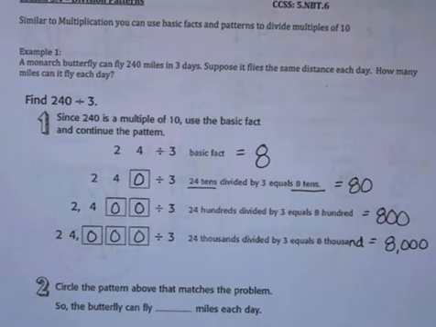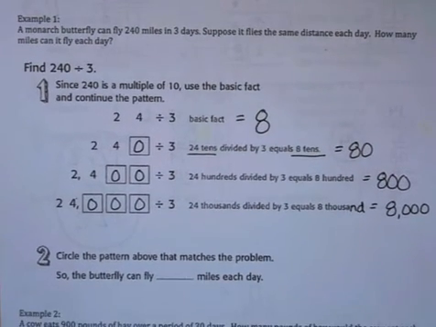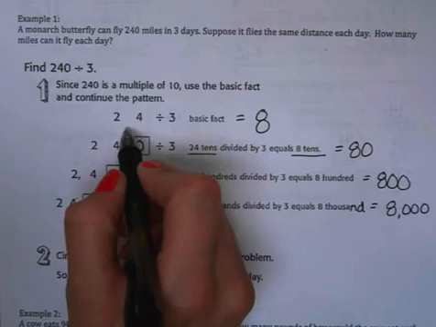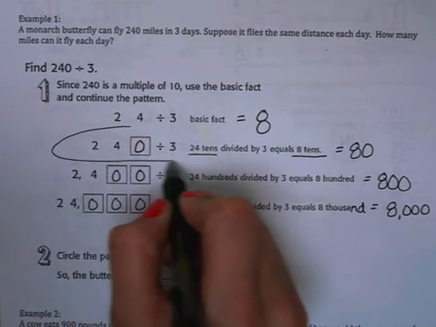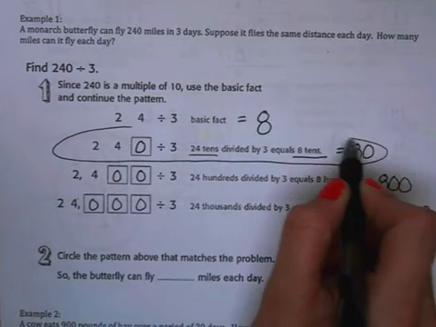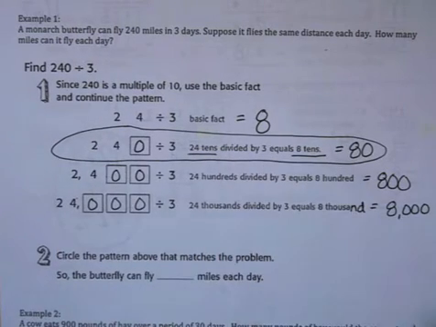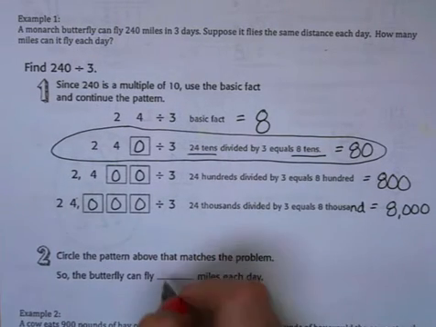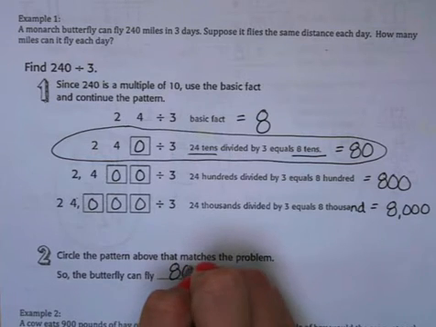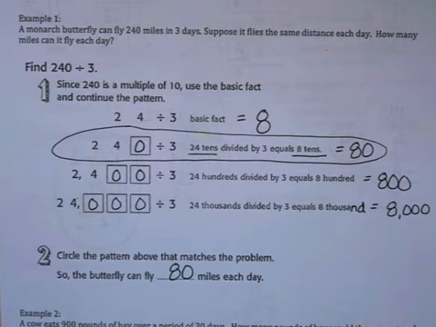Okay. For this example, it says to circle the pattern above that matches the problem. So we know that the second pattern, 240 divided by 3, matches our problem. So we have 24 tens divided by 3 equals 8 tens. So the butterfly can fly 80 miles each day. Let's move on to example 2.